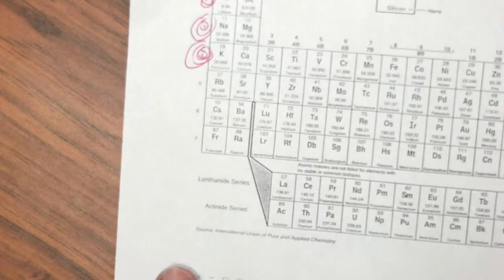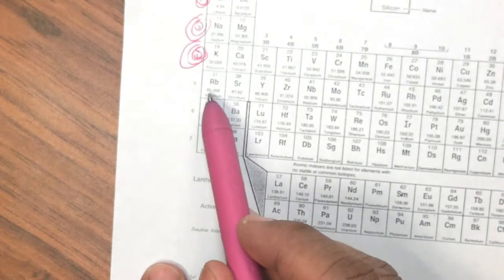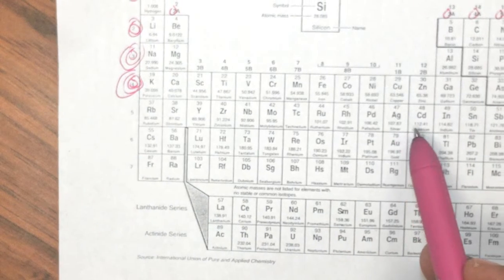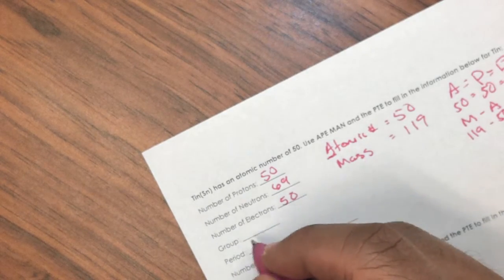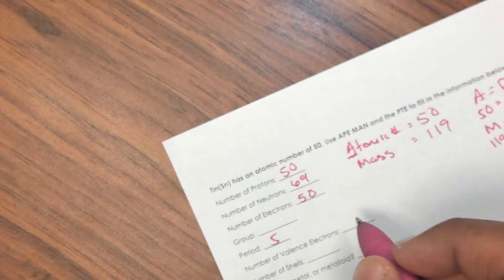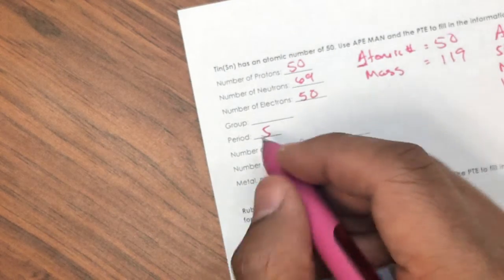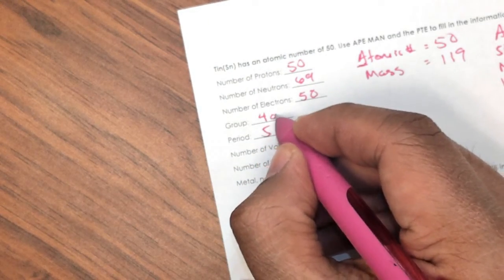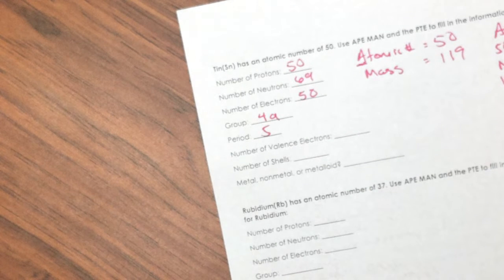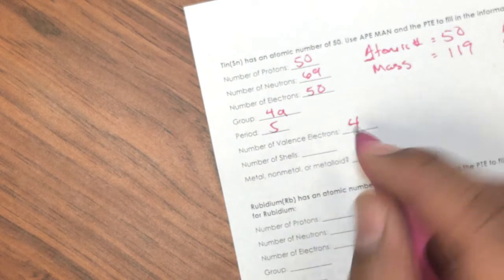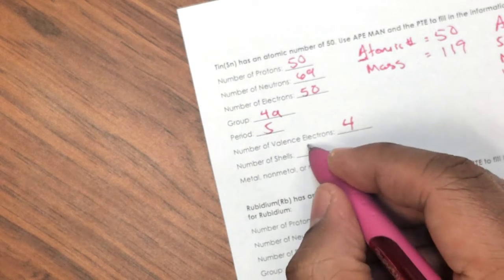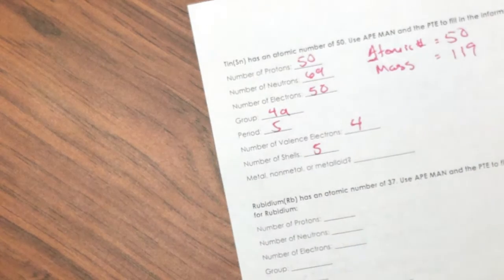Okay, groups and periods. We're going to look at the periodic table. Tin is right there. It's in period 5 and group 4A, or 14. That means it has 4 valence electrons and 5 shells. We know that by the number, the period, and the group.